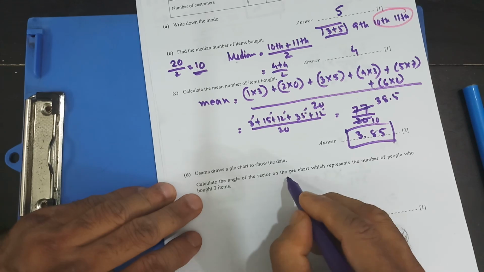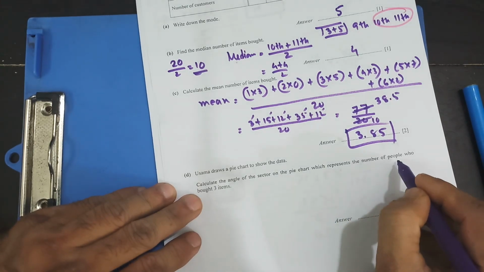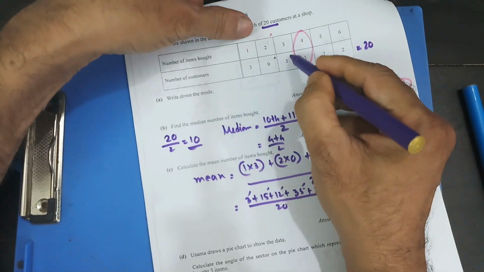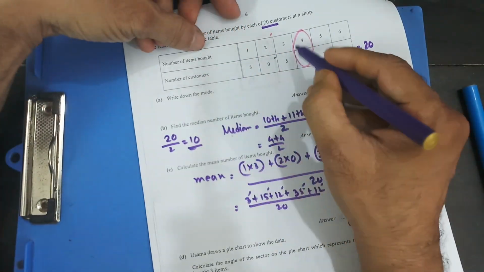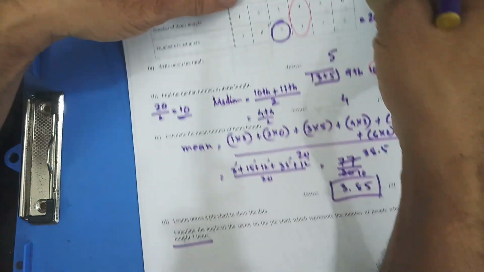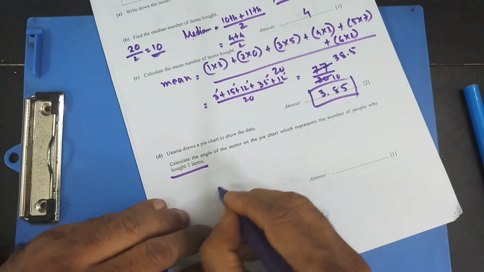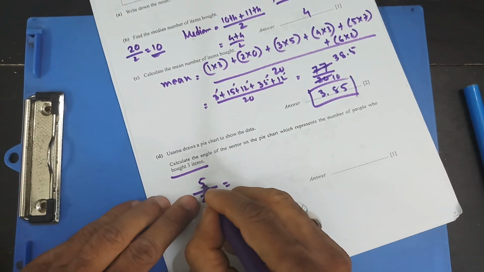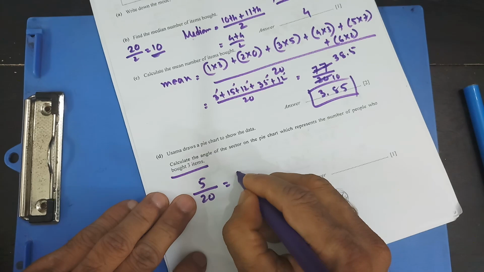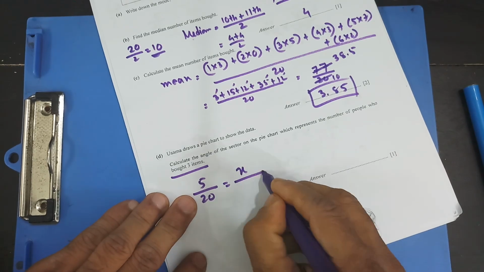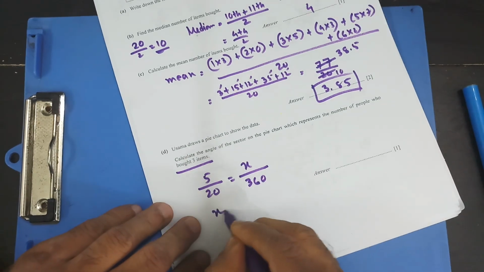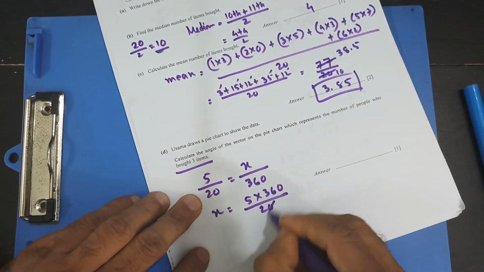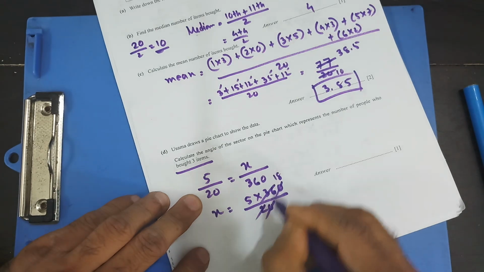Usama draws a pie chart to show the data. Calculate the angle of the sector on the pie chart which represents the number of people who bought 3 items. Not 3 items, the number of people. So 3 items were bought by 5 people. So it's going to be 5 people out of 20. Then what angle does these 5 people represent? Let this angle be x out of 360. So x is going to be 5 times 360 divided by 20. So this crosses out, and that's going to be 18.